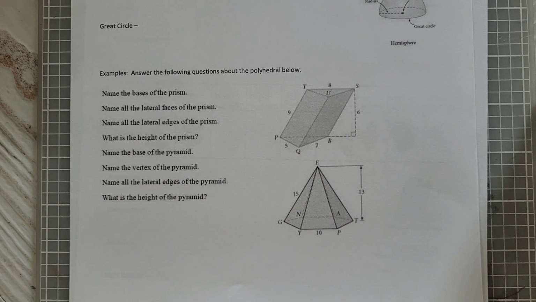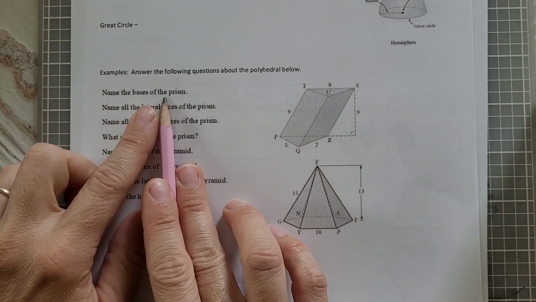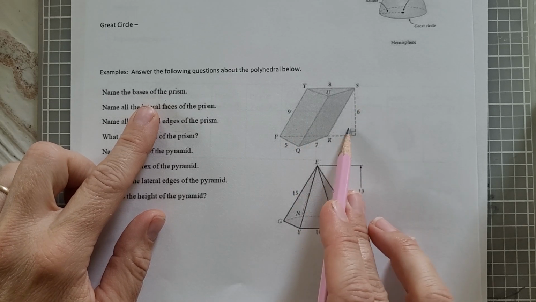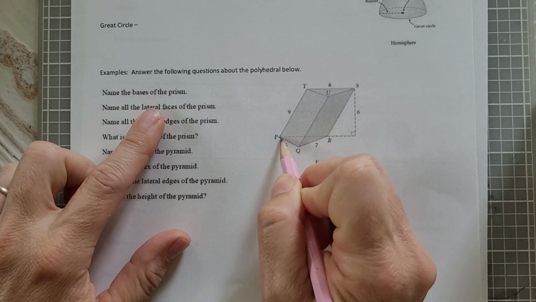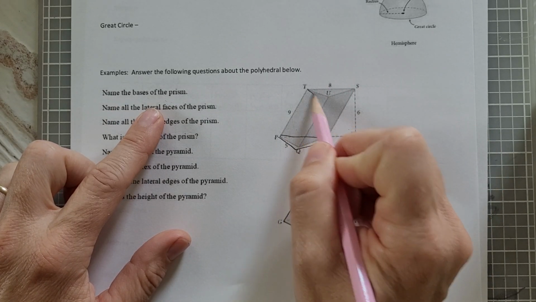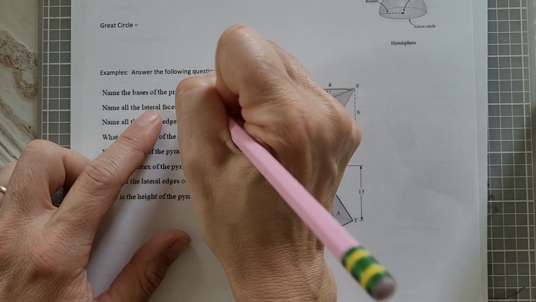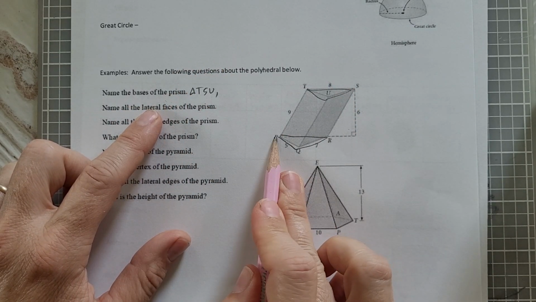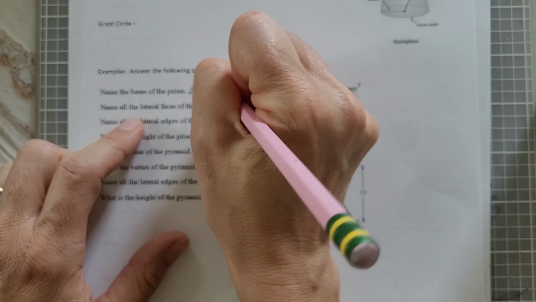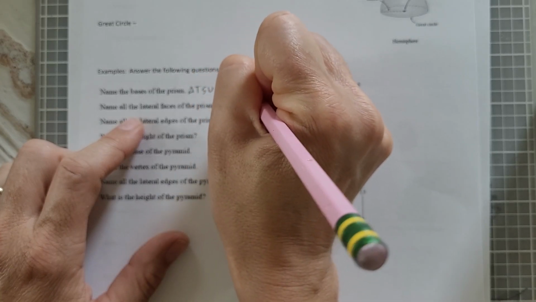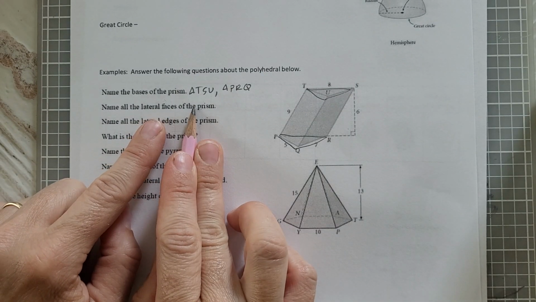So we have two polyhedra here. The first one, we're going to name the bases of the prism. So this is a prism, and our bases are our triangles, right? So triangle TSU, and then triangle PRQ. Name all of the lateral faces.